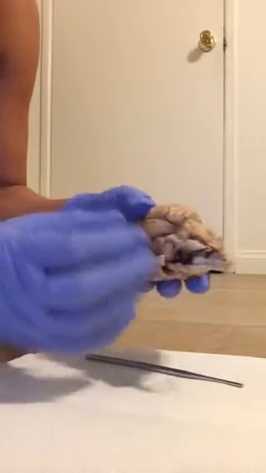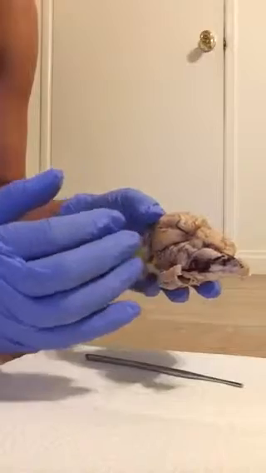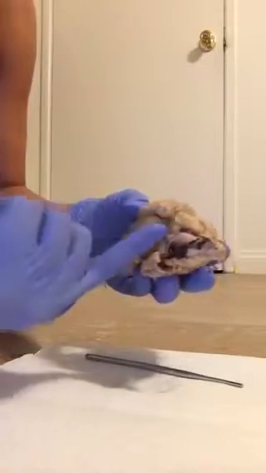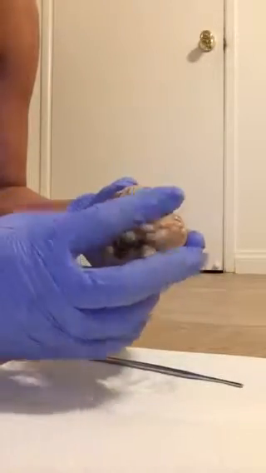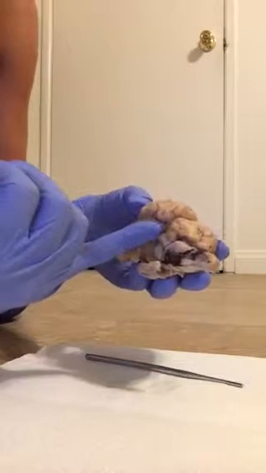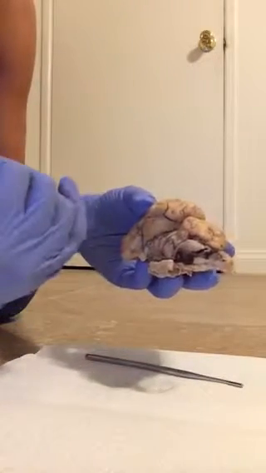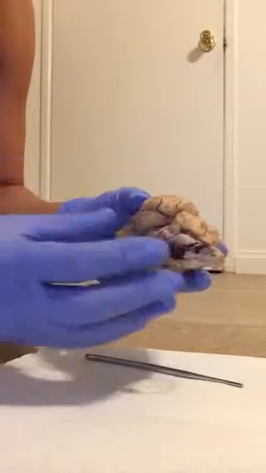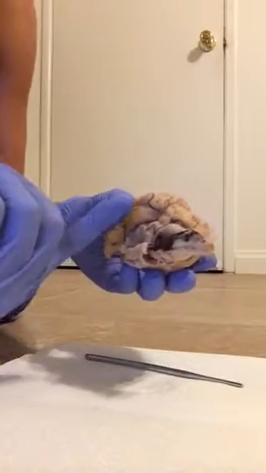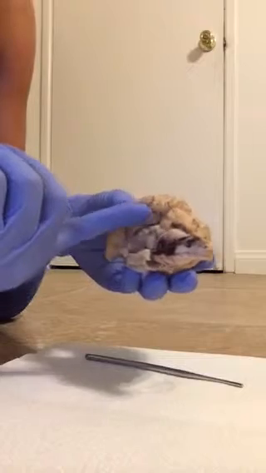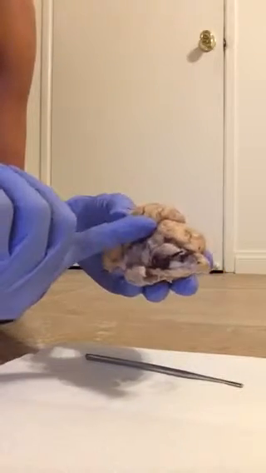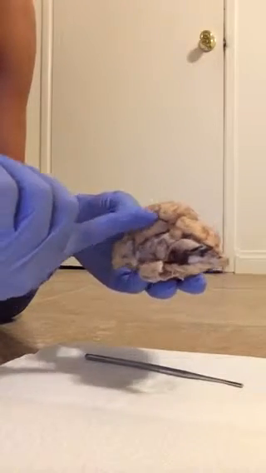Now I'll discuss the gyrus and sulcus. We have our central sulcus, which extends across the lateral surface of the cerebrum from superior to inferior. It's located midway along the brain here, and it separates.